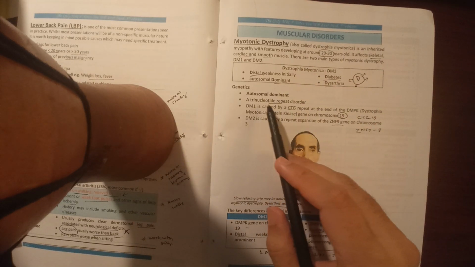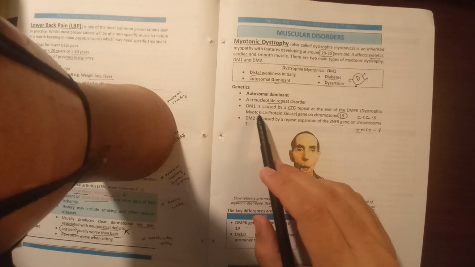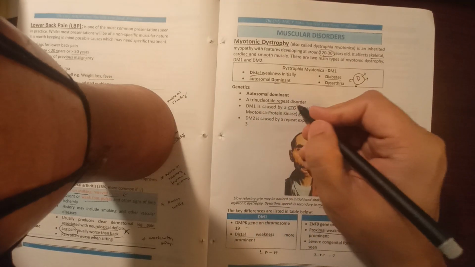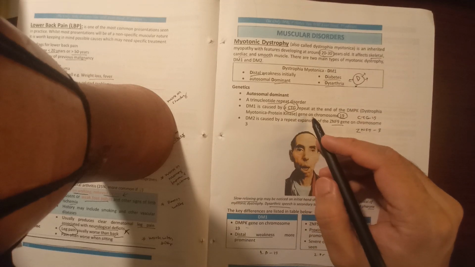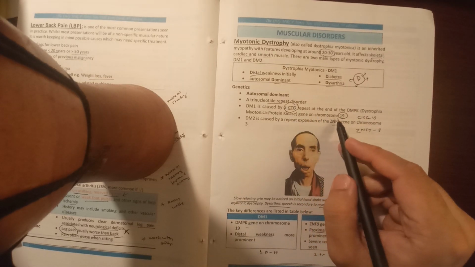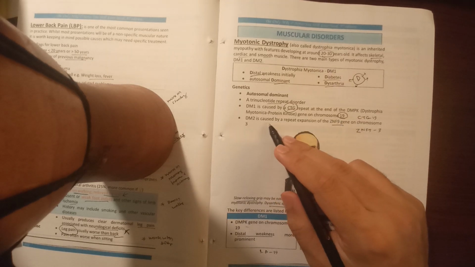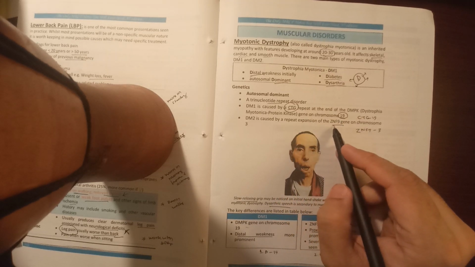It's an autosomal dominant, trinucleotide repeat disorder. DM1 is characterized by a CTG repeat at the end of the DMPK gene on chromosome 19. DM2 is caused by repeat expansion of the ZNF9 gene on chromosome 3.